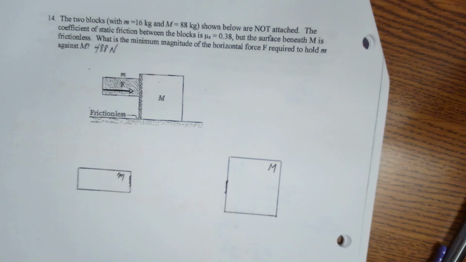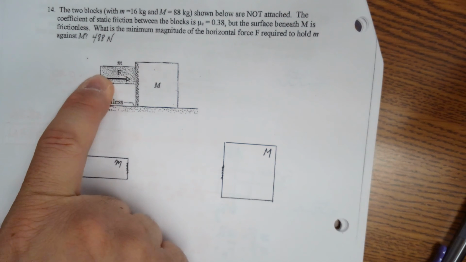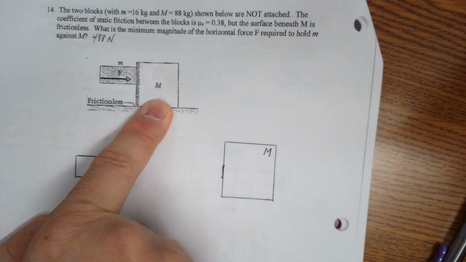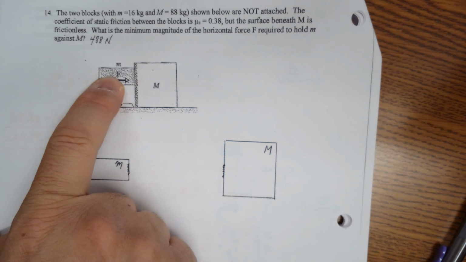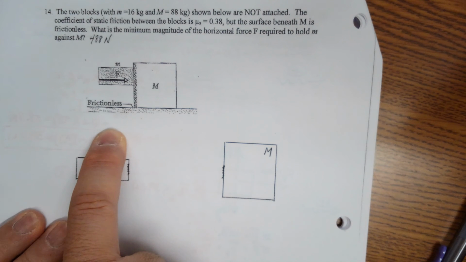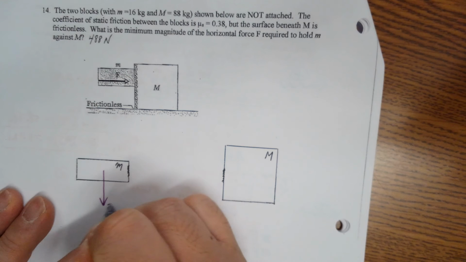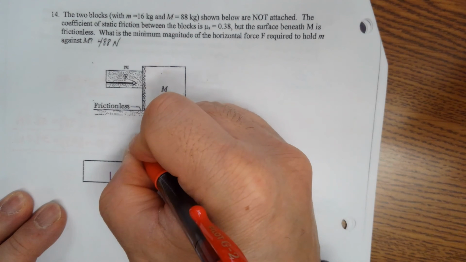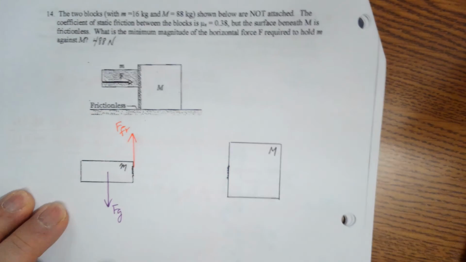All right, let's take a look at the next one. We have force pushing a small block M against the large block capital M, right? What's causing this small block M from falling straight down? Well, we know you're going to have FG going straight down this way, but the friction between the two blocks is keeping that up, right?